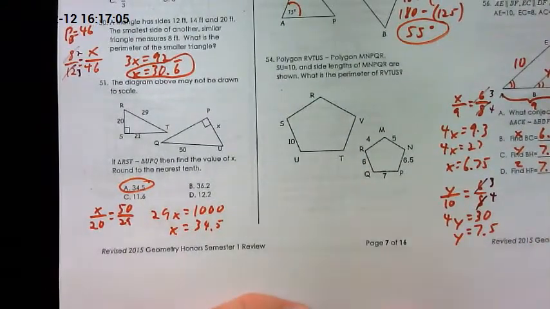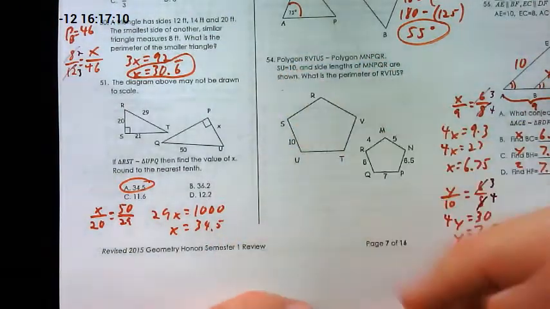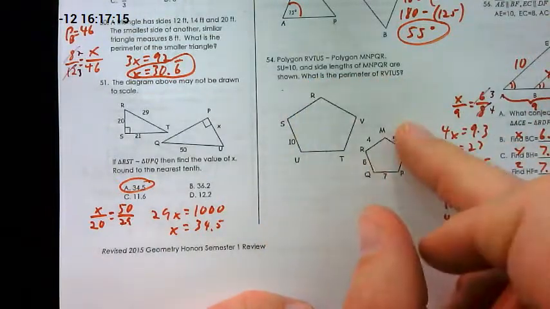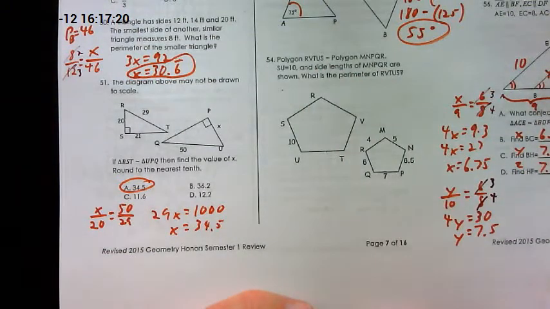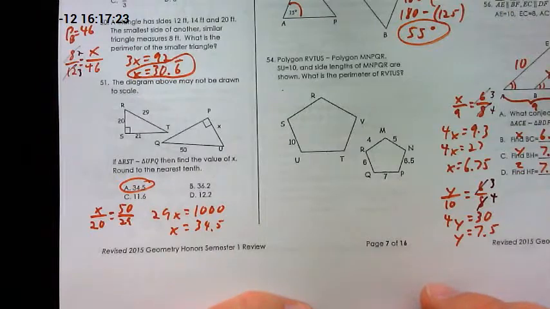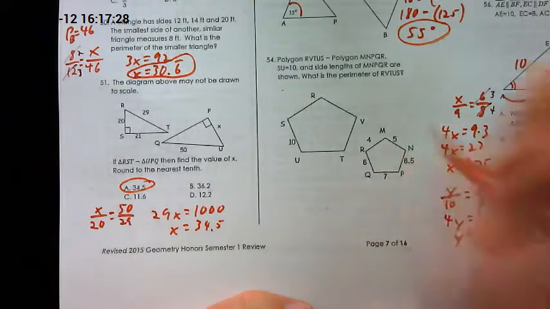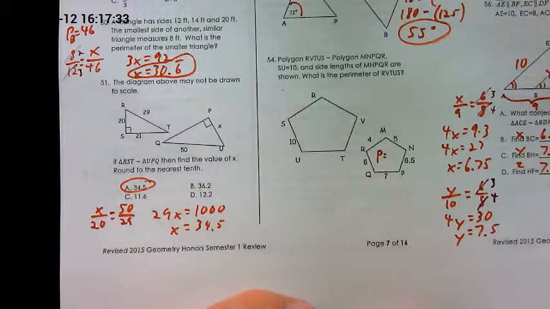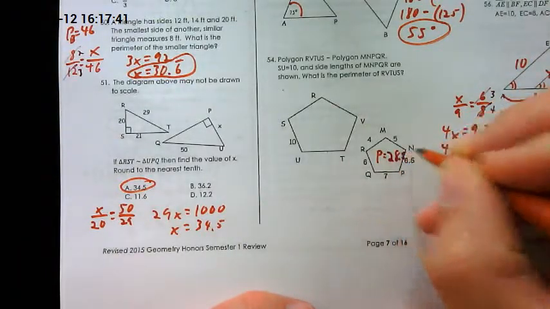On 54. These two, it says, are similar. It tells you SU is 10, and the side lengths of this one are shown. What's the perimeter of this big one? This was pretty much exactly like the one we just did, right? Perimeter of this one, add them up: 4 plus 5 plus 6 plus 7 plus 6.5 is 28.5.